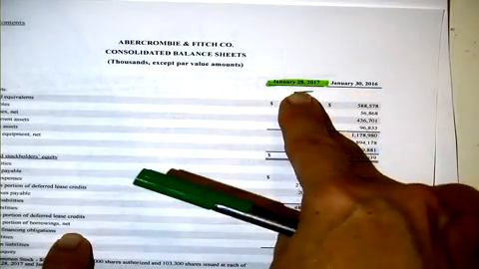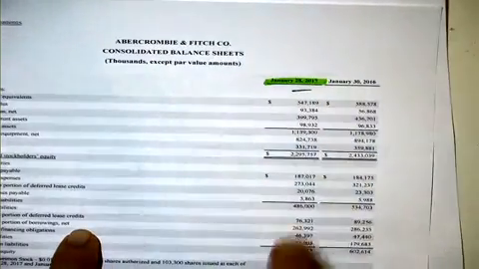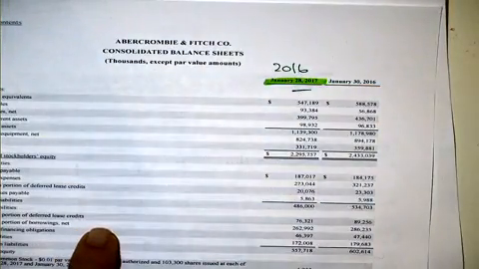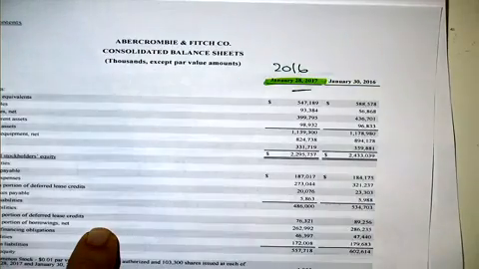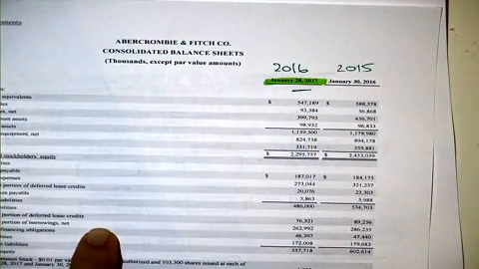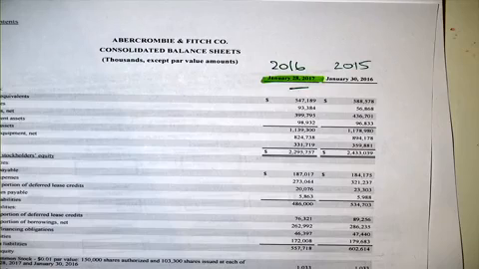If it says January 28th, 17, what year does this column represent? 2016. Therefore, what does this column represent? 2015. So you're going to be pulling up the current statements, and hopefully you already also have the 2015 statements saved already from that first annual report you did, because you're going to need both of those reports.